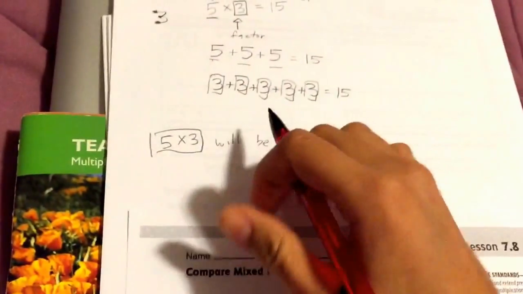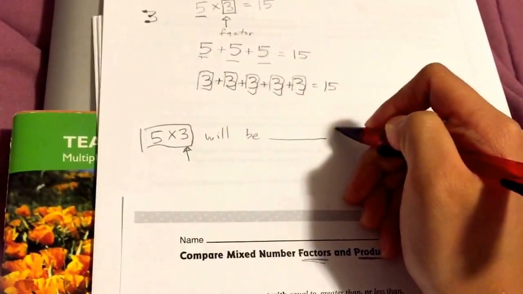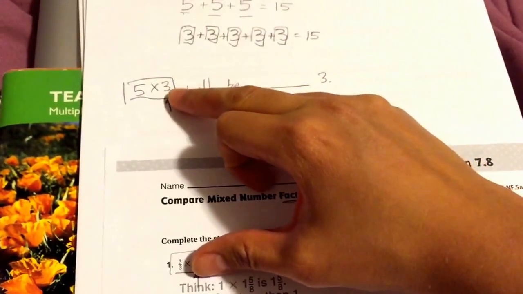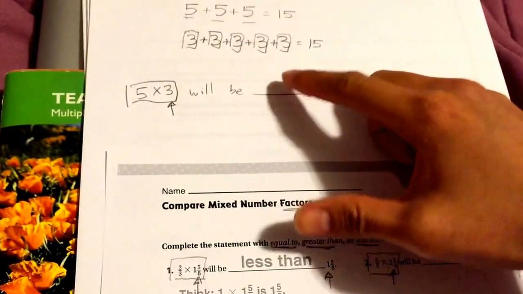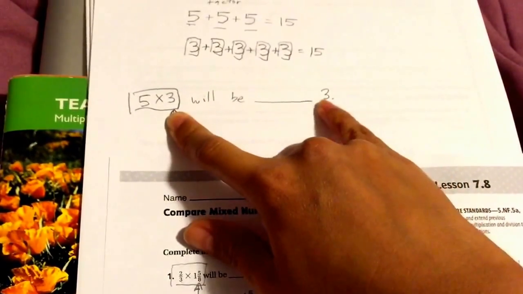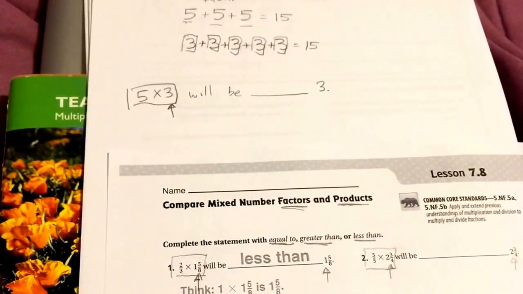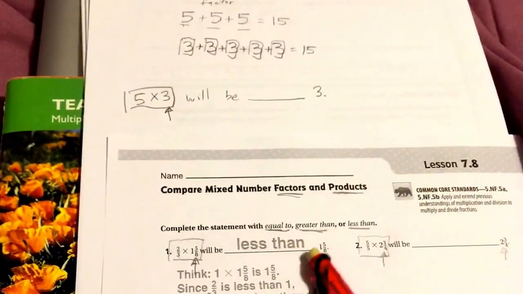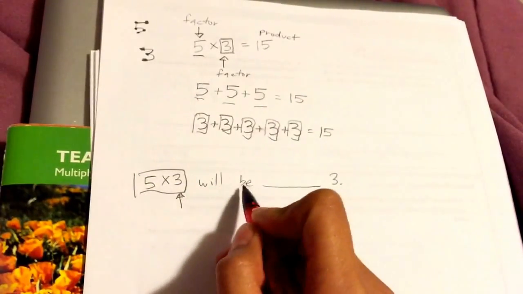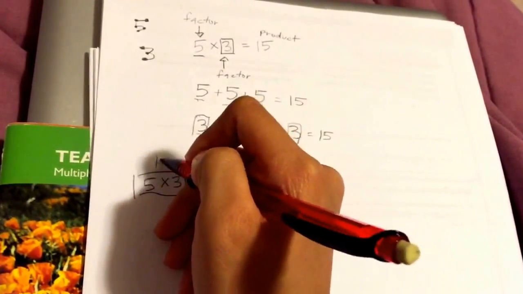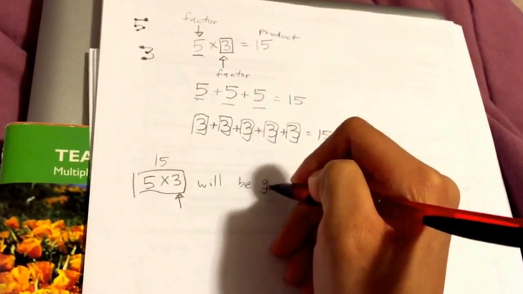Since most of them are going to be the second factor, let's try doing the second factor, 3. Before I continue, I want you to see the sentence frame. This product, the answer to 5 times 3, will be, and here we have to solve, either less than, greater than, or equal to one of the factors. If we could solve this one with whole numbers, you better believe we could do the same thing when it gets a little bit more complicated with fractions. So let's solve this. We know that 5 times 3 is 15, and 15 will be greater than 3.